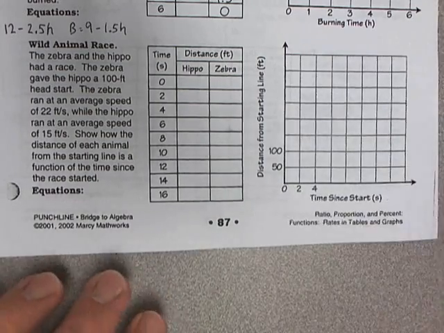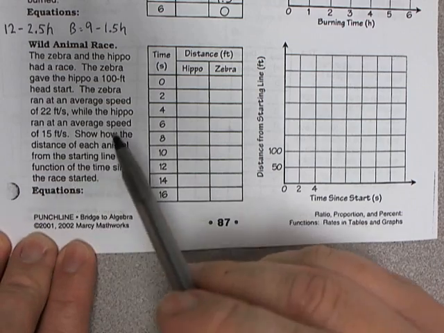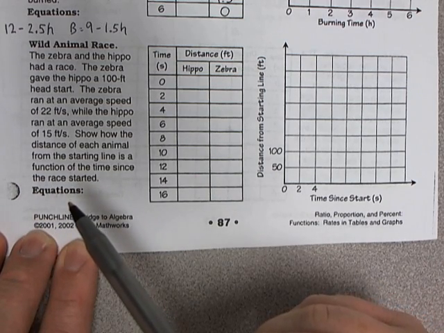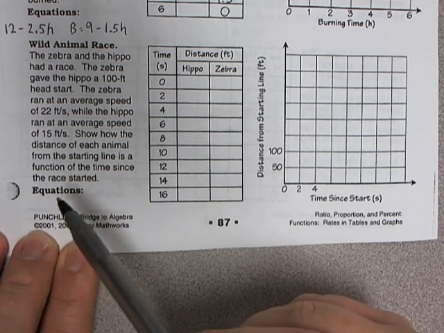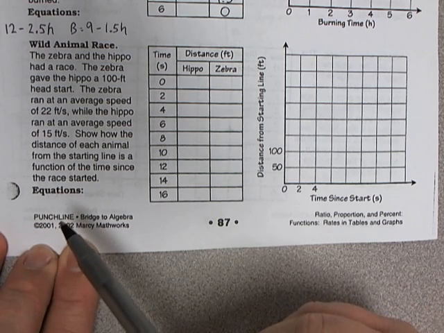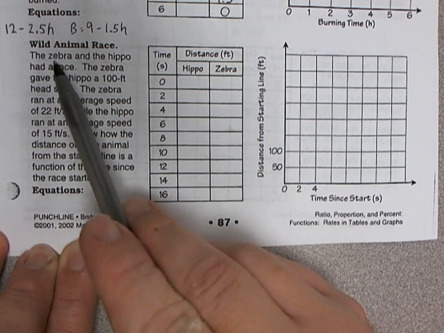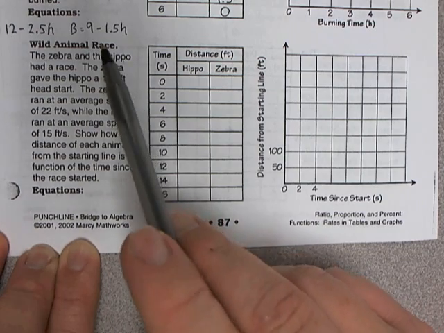Let's move on to the wild animal race problem. Once again, define your variables, which includes not only defining what's being asked in the problem, but also determining what letters you want to use in your equation. Once you define your variables and select your letters, I want you to create your two equations, one for the zebra and one for the hippo.